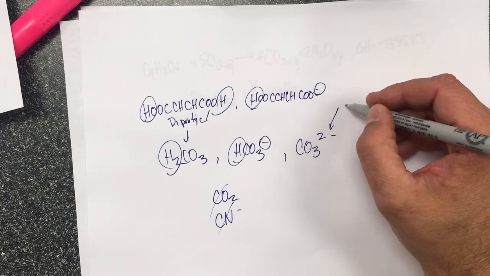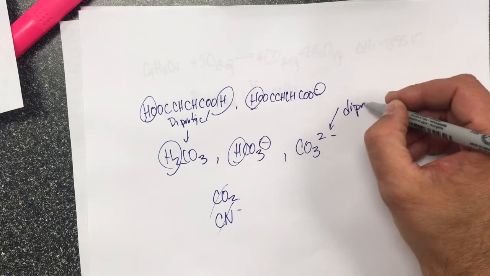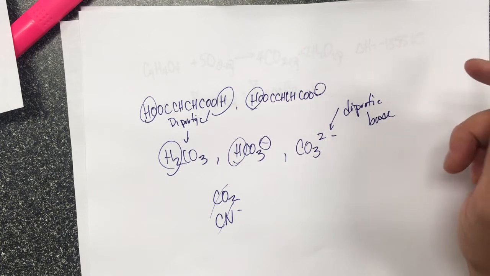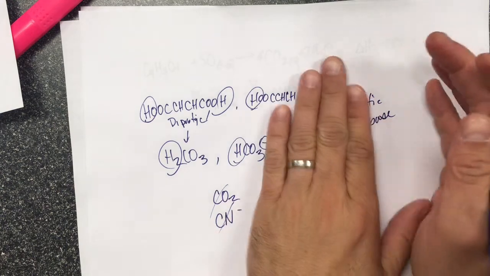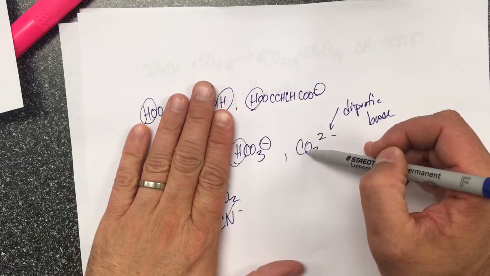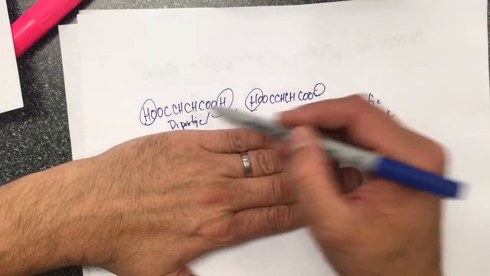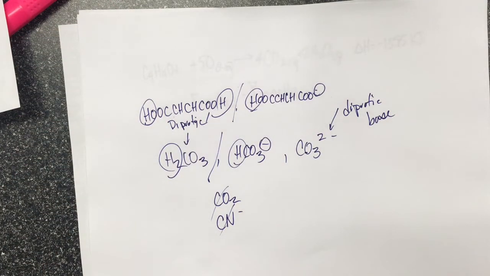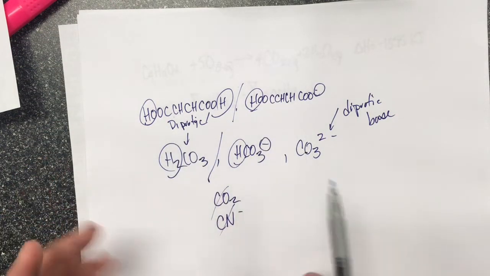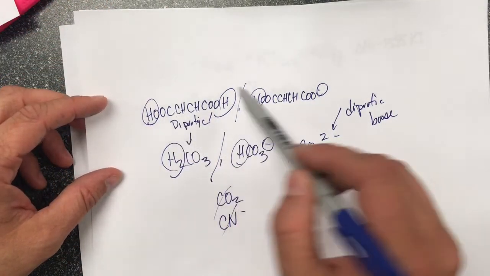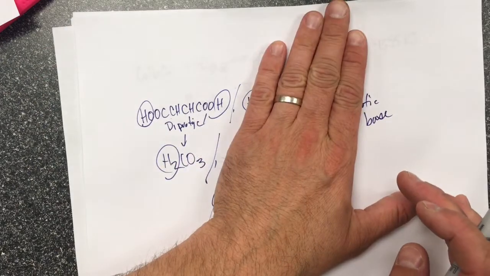Finally, the carbonate ion is a diprotic base. It can accept two hydrogens, right? Now, if I had these two substances, this would be a buffer solution. If I had these two substances, they'd make a buffer solution. If I had these two substances in a solution, they'd make a buffer solution. And buffer solutions typically have about equal amounts of those things. So comparably, the same chemical amount of the weak base and its conjugate weak acid.